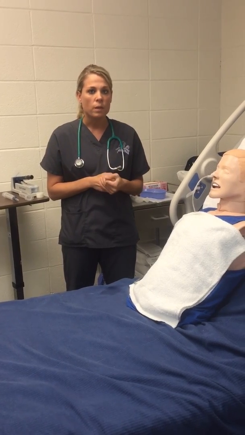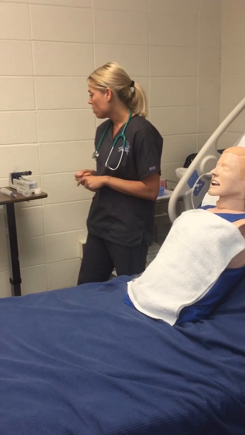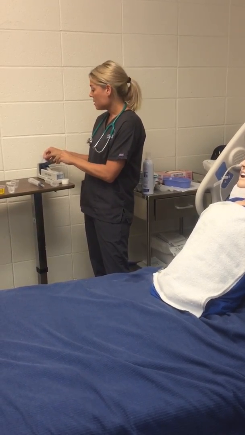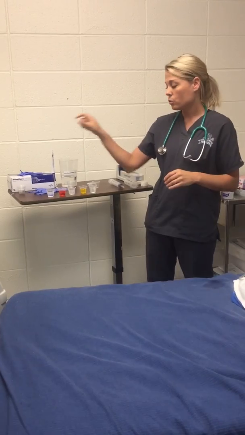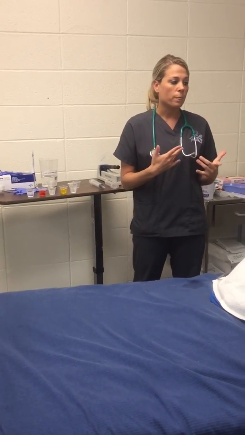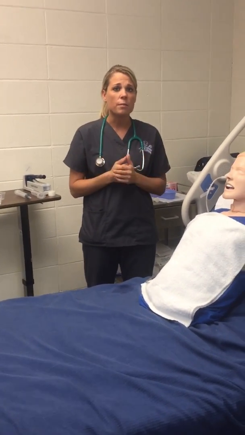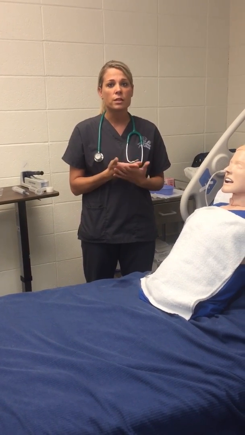administering the medication. So for video purposes, I've already crushed up my pills and put the crushed pills in 20 mils of sterile water and swirled it around and let them sit there. So now what I'm going to do is assess my patient. I'm going to assess if he's on any continuous tube feedings because we want to discontinue those for the time being.